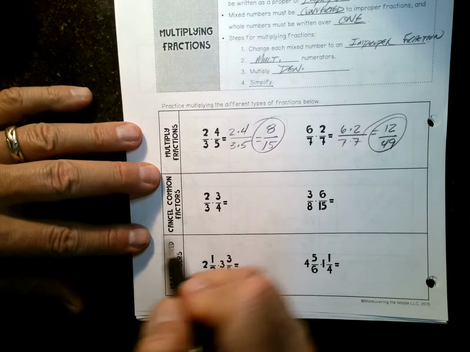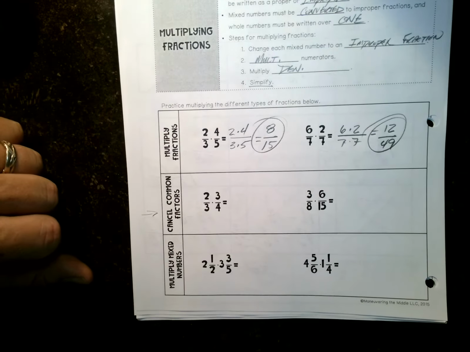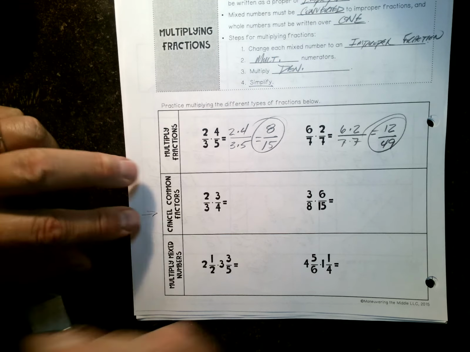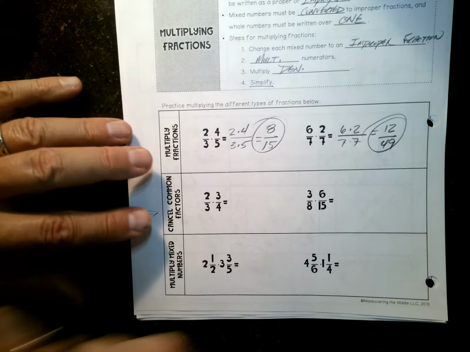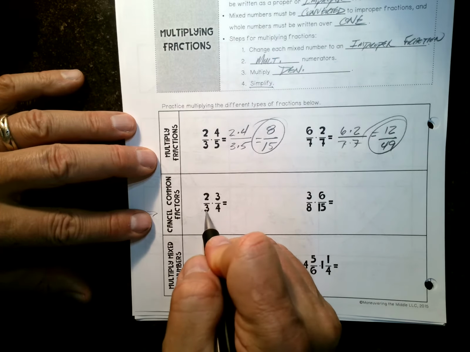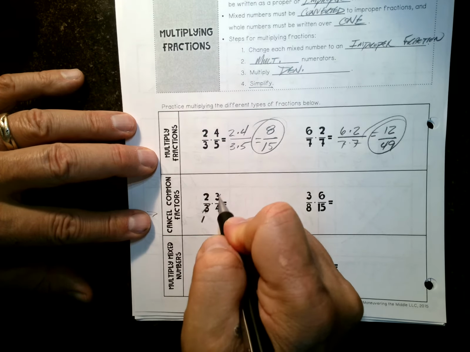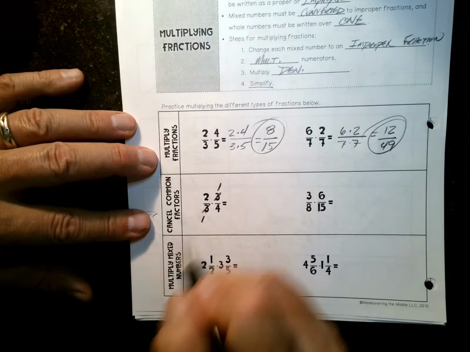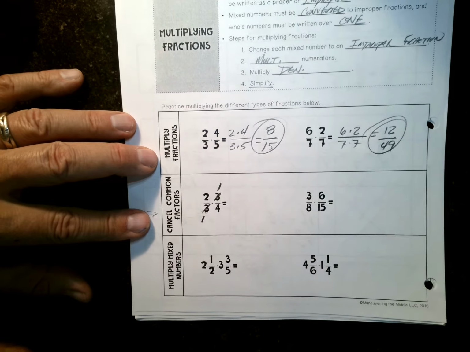Okay, so let's slow down here a little bit on the next one. 2/3 times 3/4. When I look at this problem, okay, I look for top to bottom combinations. And the first thing that jumps out at me at this problem right here is I have a 3 on the top and the bottom. So 3 divided by 3 is 1. 3 divided by 3 is 1. See, I factored out a 3. I'm doing this in the front end instead of the back end.